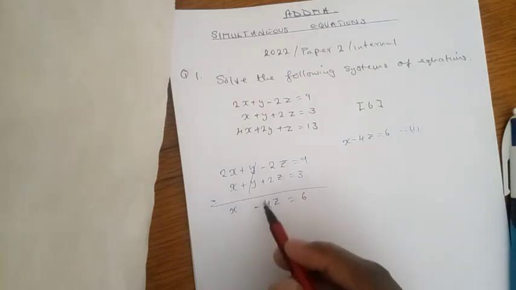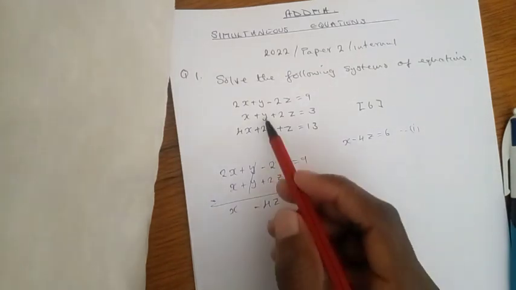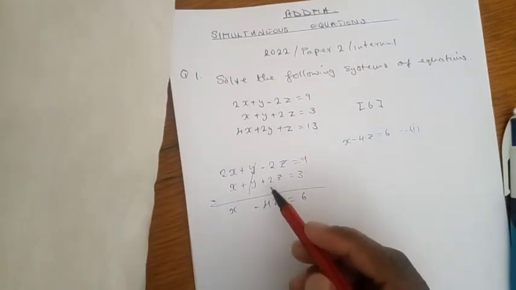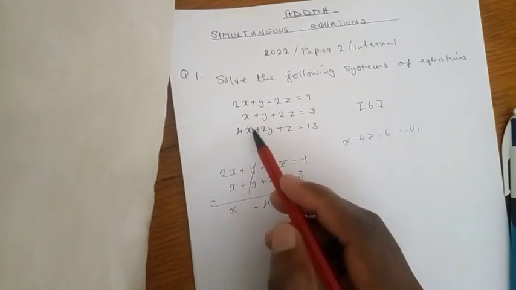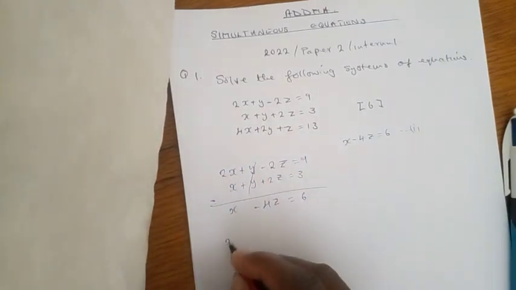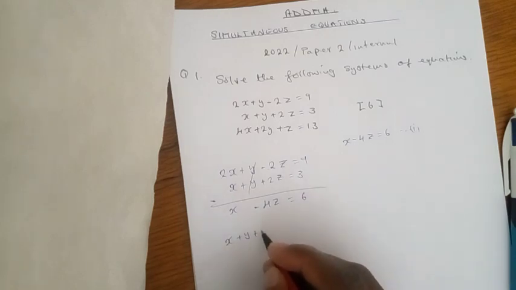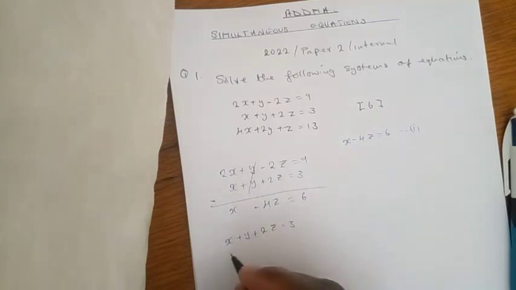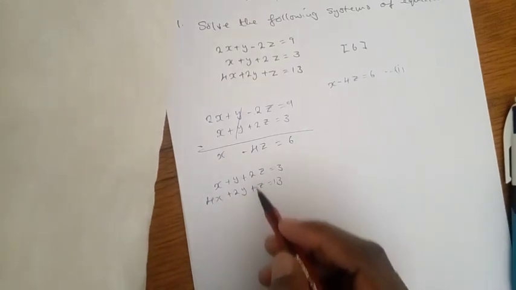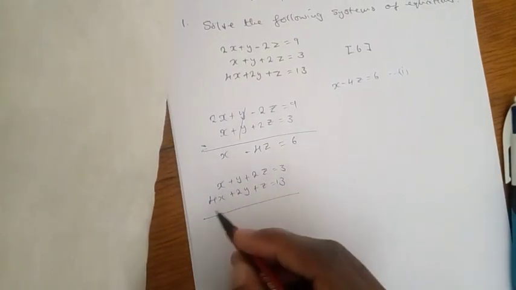So let's find another equation. The same way we have done with this one, we can get any equation here with equation 3 to solve simultaneously. So in my case, let me see which one will be simpler, equation 2 and 3. Okay, so we just say x plus y plus 2z is equal to 3. Then we have 4x plus 2y plus z is equal to 13. So I need to solve these simultaneously, just like this one. I'll use the elimination method as well.